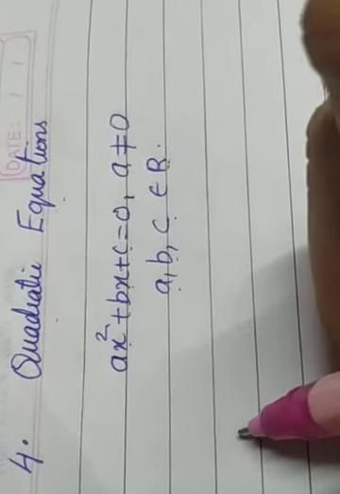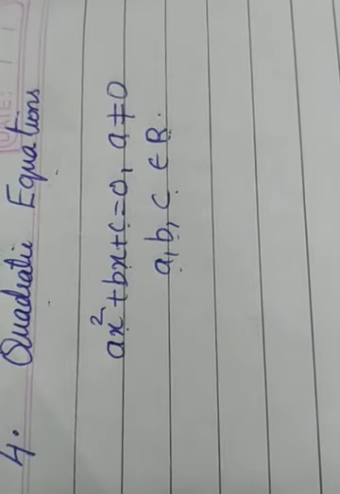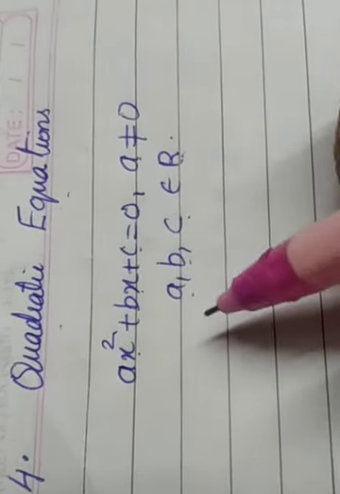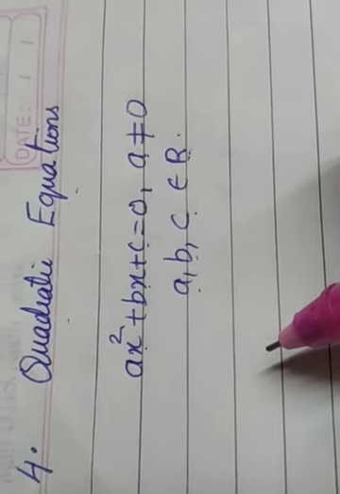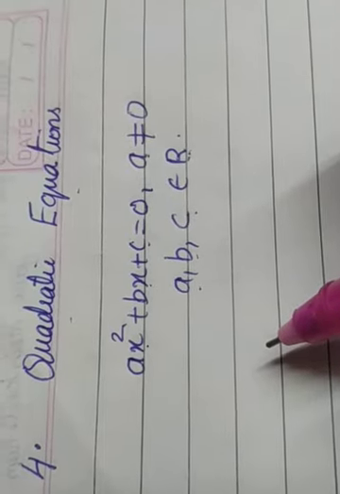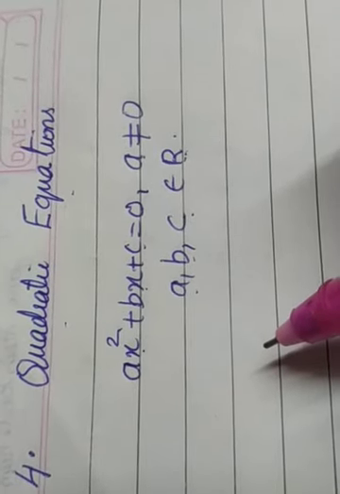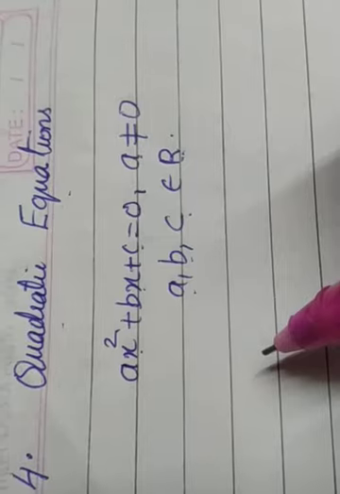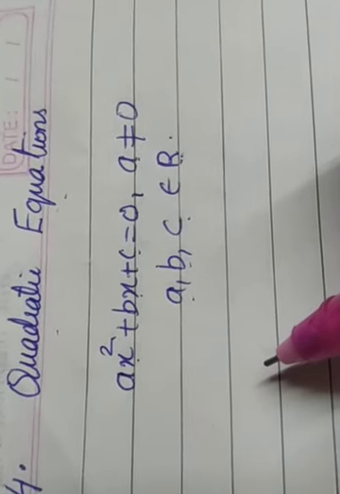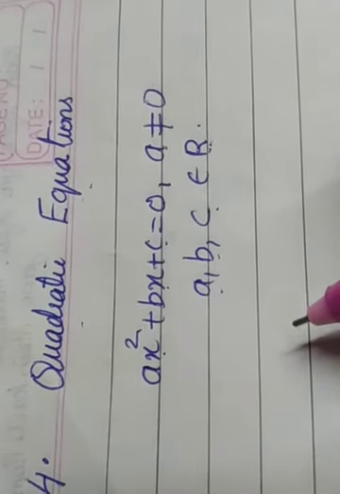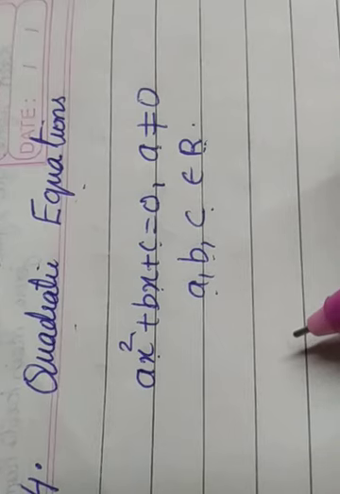The second one was to check whether the given equation is a quadratic equation or not. So how do we check that? Do you remember? We check whether the highest power in that equation after simplifying is x² or not. If it is x² with a coefficient other than 0, we will say it's a quadratic equation. Otherwise, it's not.